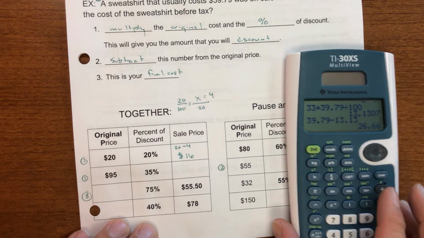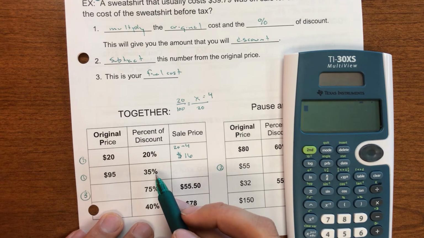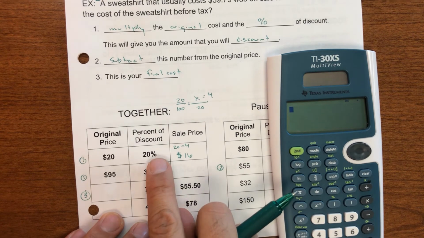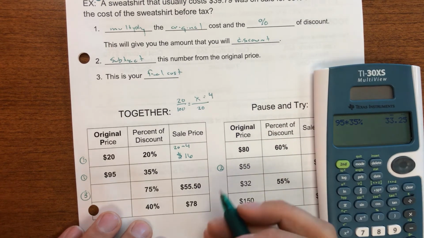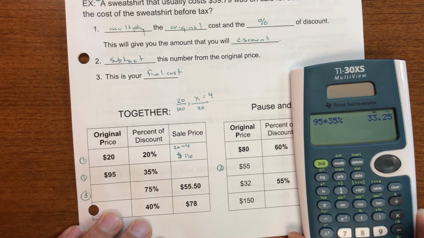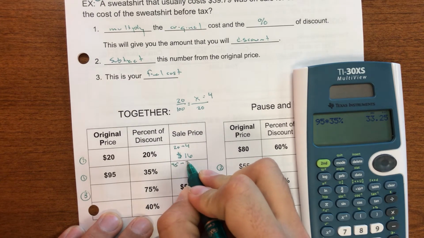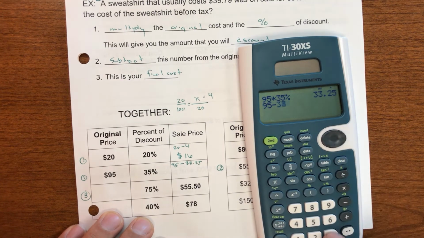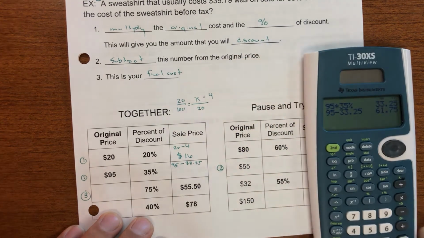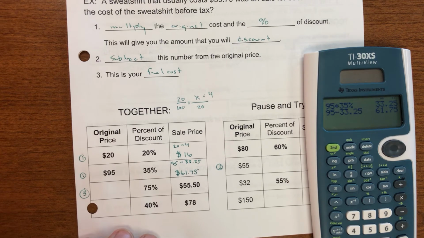Okay. The second example, we'll use the shortcut. The original price is $95. The percent is 35% that I get to take off. So let's figure out what 35% of 95 is. So I do 95 times 35%, and that tells me it's going to be $33.25. Now that's the amount of my discount that I have to take off of my price. So 95 minus $33.25. You can go ahead, plug that in your calculator. 95 minus $33.25, and you get $61.75. So you're going to pay $61.75 for that item.